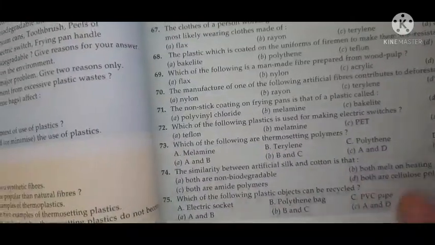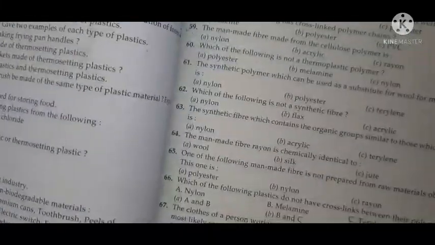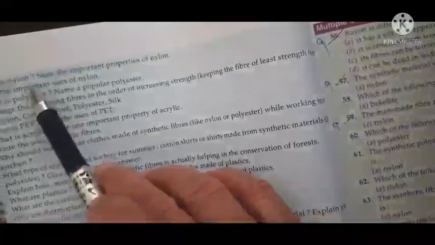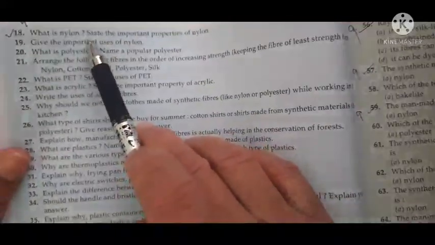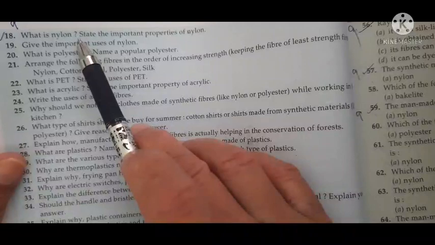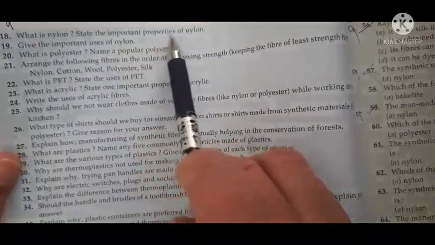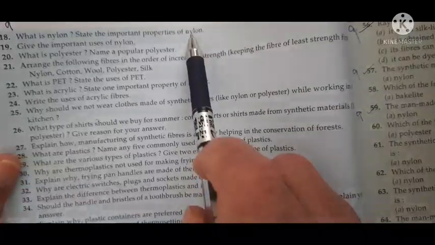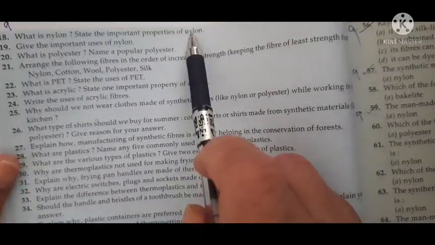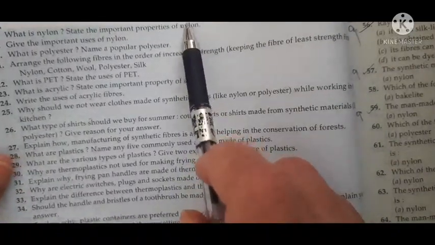So question number 9, here you can see on page 56. What is nylon? Nylon is the first fully synthetic fiber which is made up of amides. State the important properties of nylon. That you all know, that it is used in parachutes, rock climbing and many more.